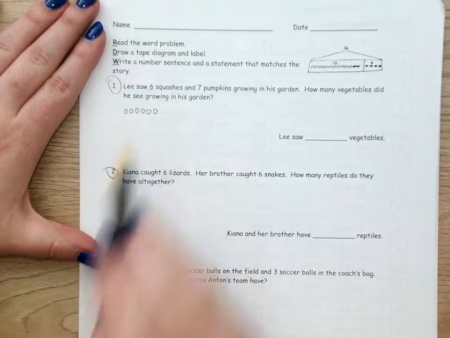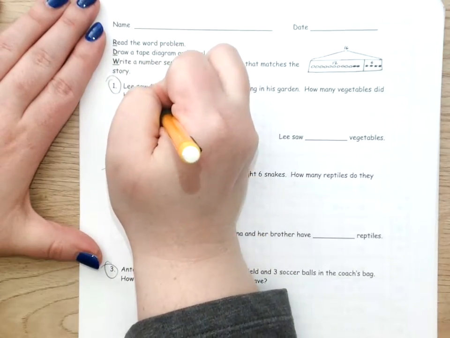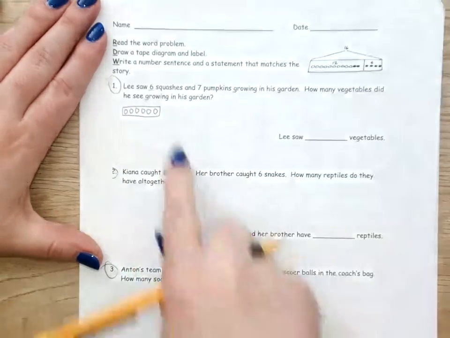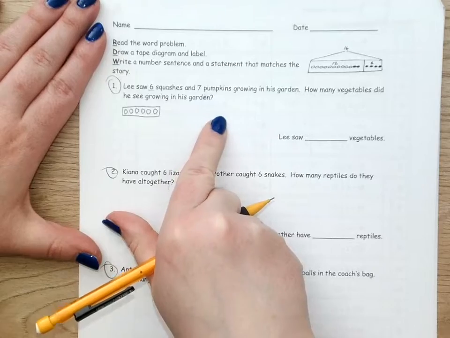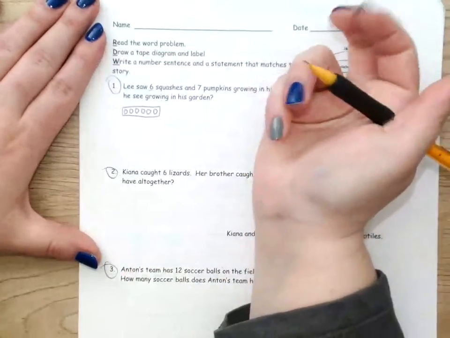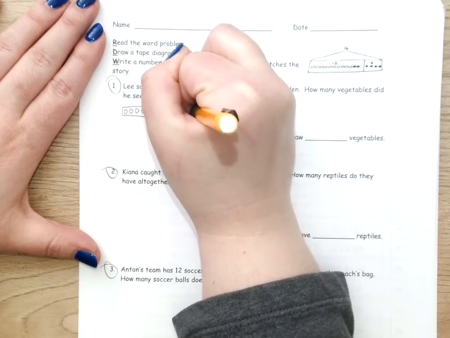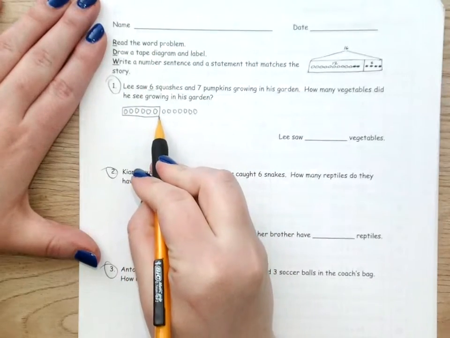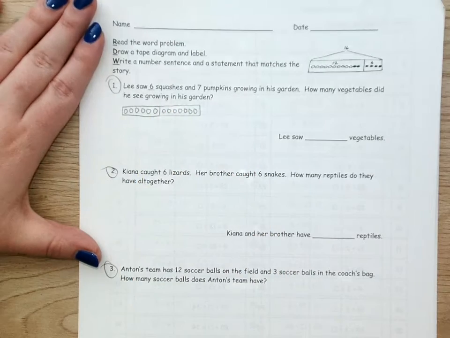So 6 squashes, and I'm going to put that in its little piece of tape. And 7 pumpkins. So on this other side, I'm going to draw my 7 pumpkins. Again, it's a quick math drawing. 1, 2, 3, 4, 5, 6, 7. Okay? And another piece of tape right here for our tape diagram.